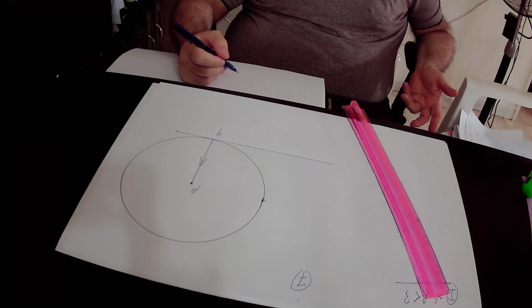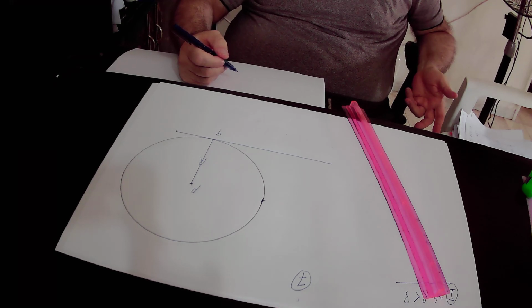Therefore, the square must be higher than the radius.